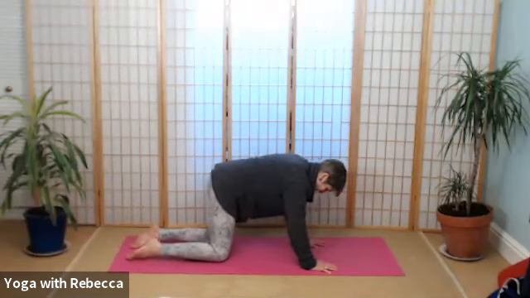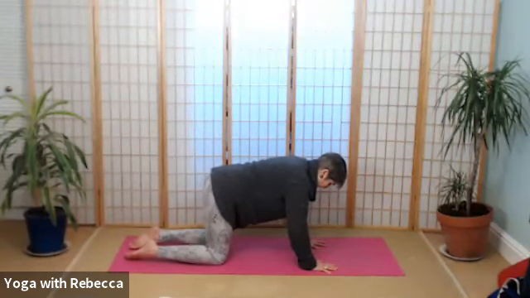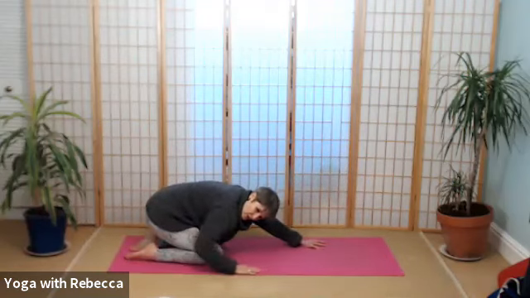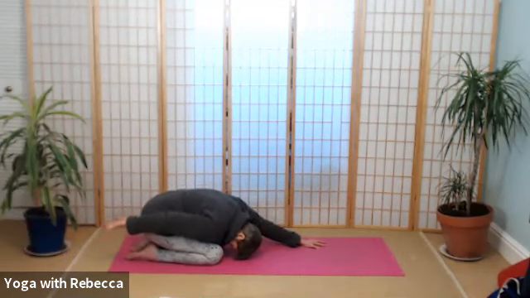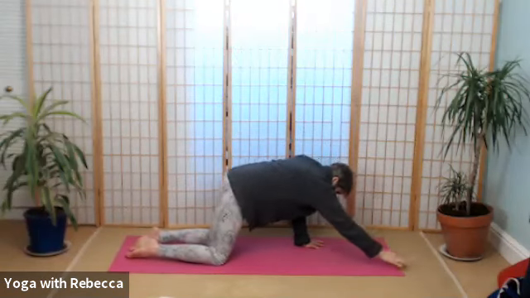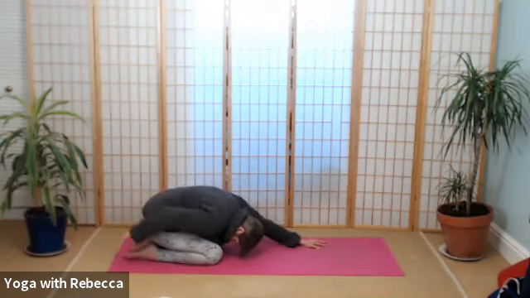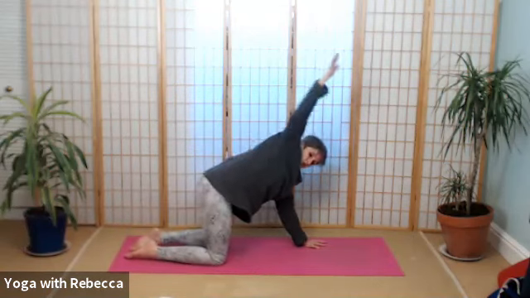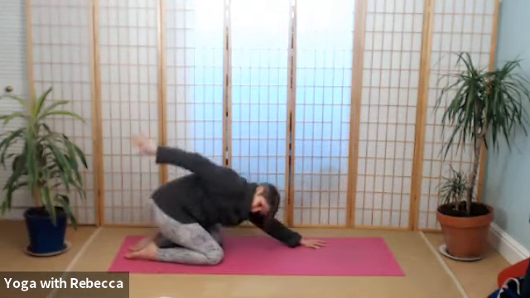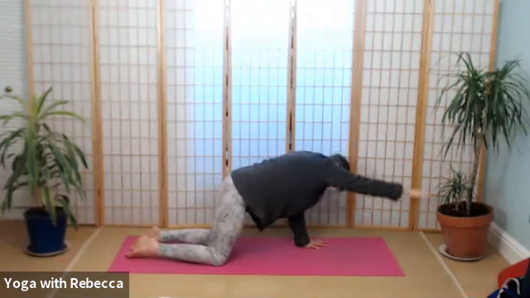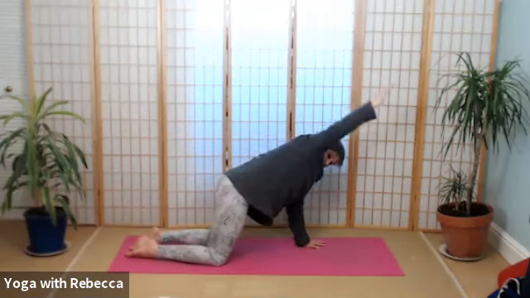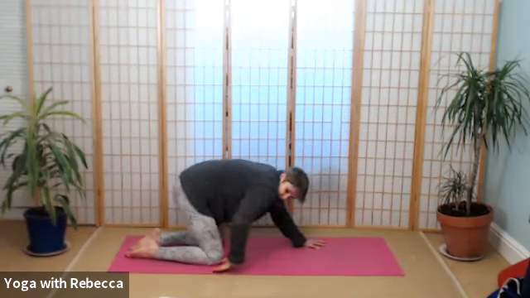Lovely. Come back to neutral. Take a breath in. And as you exhale, slide back to child's pose, but take your right arm behind the body with you. And then inhale, sweep the right arm over as you come up. And exhale, slide back. So we're bringing a little bit of movement now into the shoulder joint, into the ribs. Should feel quite nice on the right side. Breathing freely. And don't feel you've got to be in a hurry.